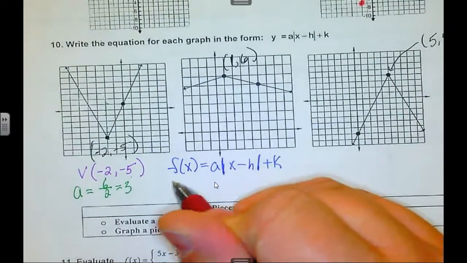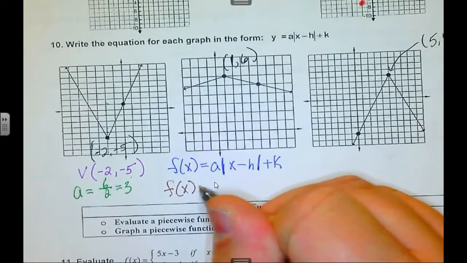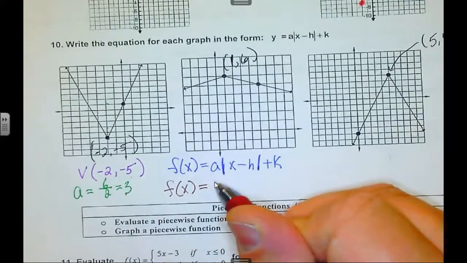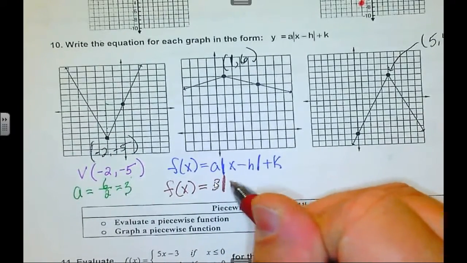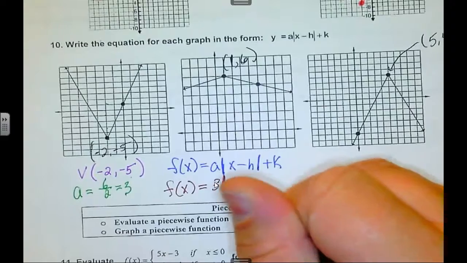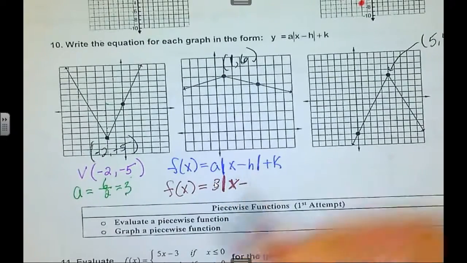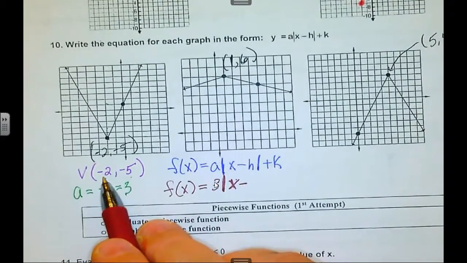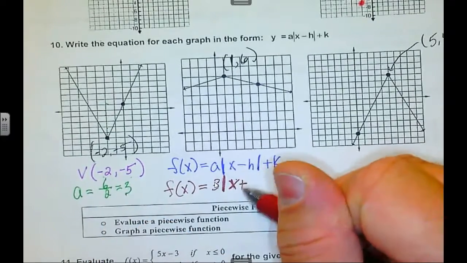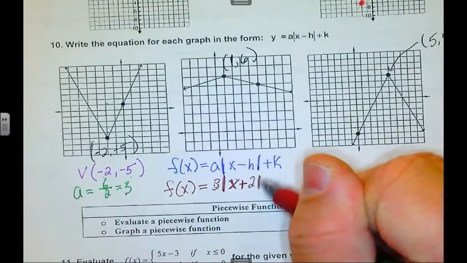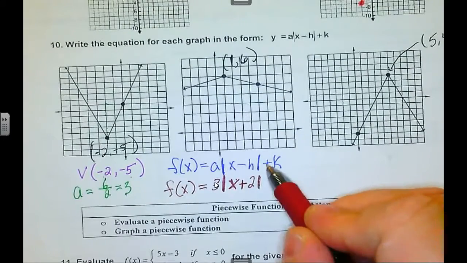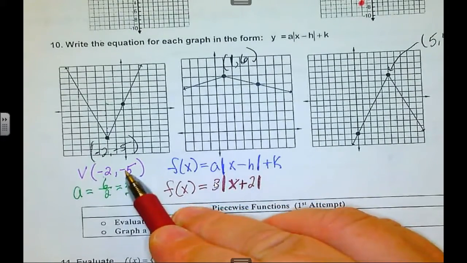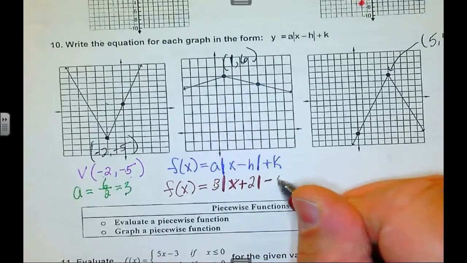So my equation is f of x equals my slope, which is 3, times the absolute value of x minus, let's see, negative 2. So it's going to change to a plus 2. And I've got a plus negative 5, which is going to change it to minus 5.